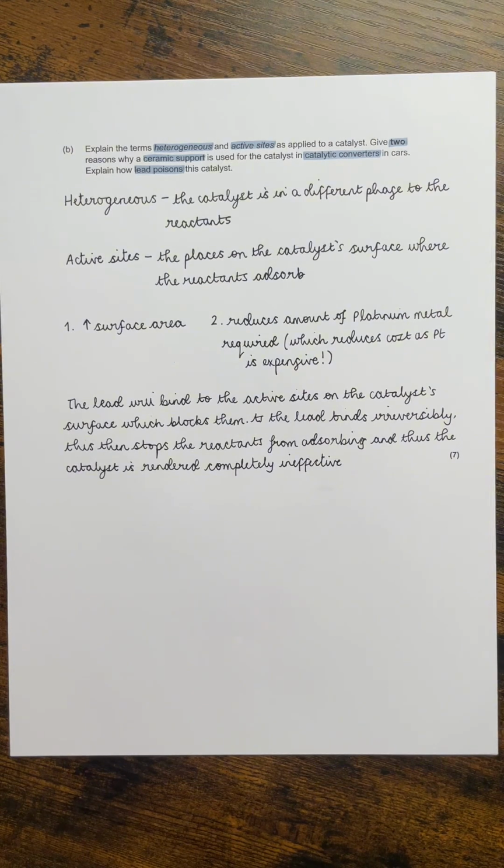That isn't a specific example you need to be aware of, but it is a really good relevant example. But anything that acts as a poison for a heterogeneous catalyst will be doing the exact same thing. The impurity will bind to the active sites on the catalyst surface, which will block them, and that will bind irreversibly, so then the reactants can't adsorb, and thus the catalyst may as well not be there.